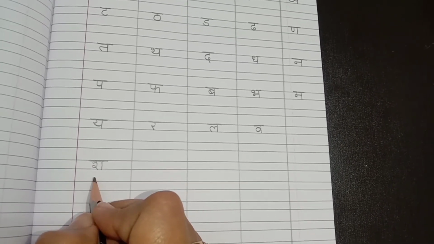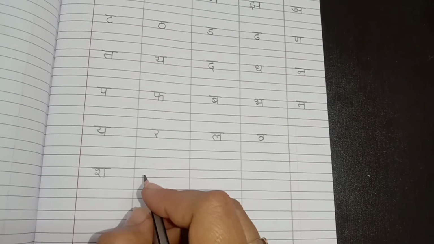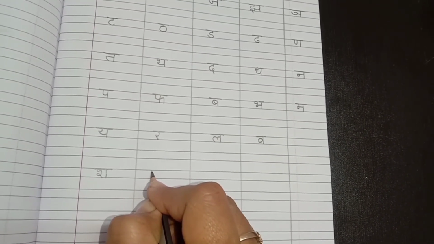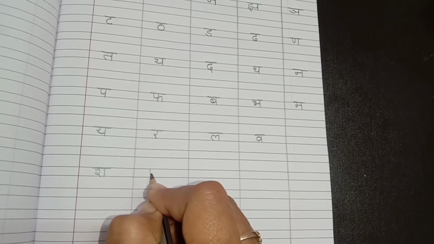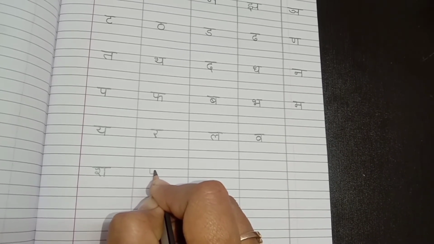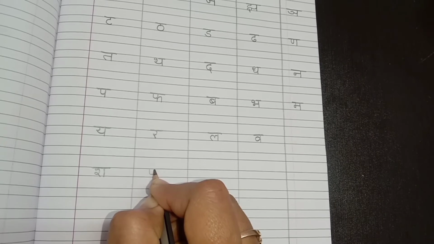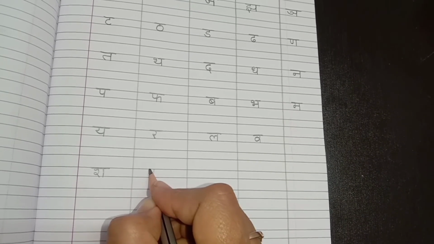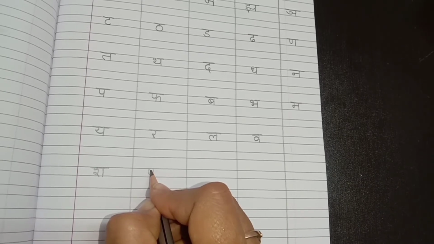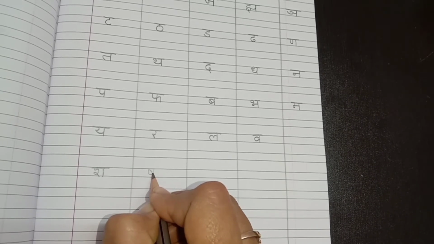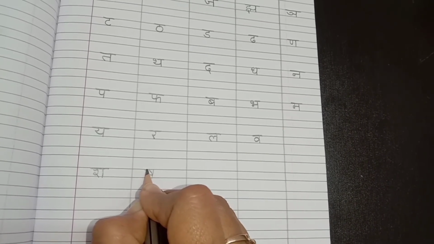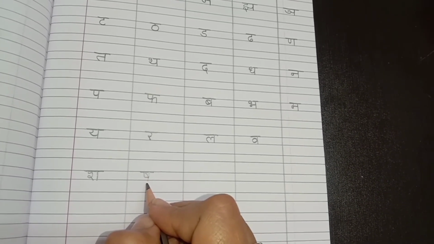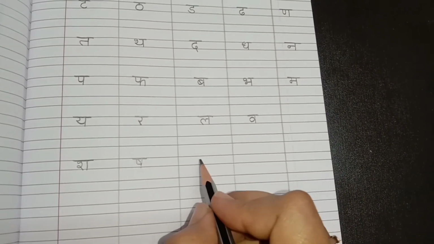Vyanjan Sh. Now for Vyanjan Sh, we will make a standing line, then make a curve in the middle of these two lines, go up straight, touch the first line, come down straight, touch the second line. From here we will make a slant line and touch here and then make a shirorekha on first line. Vyanjan Sh.